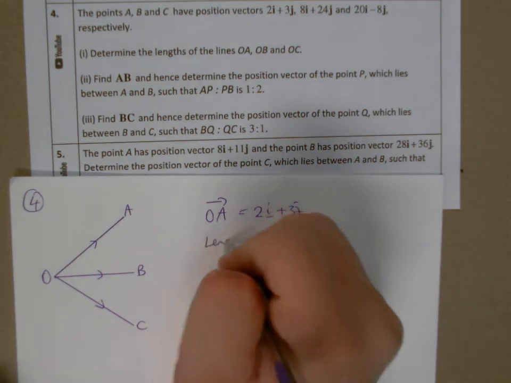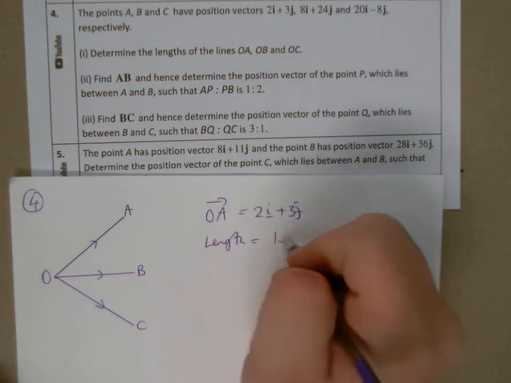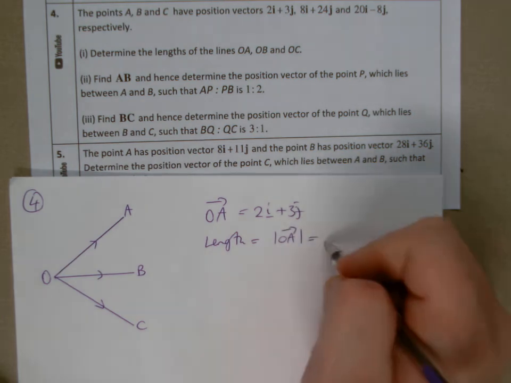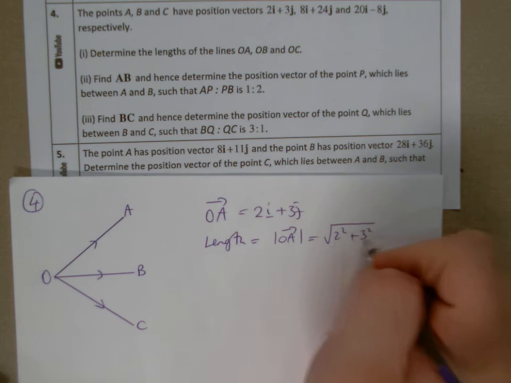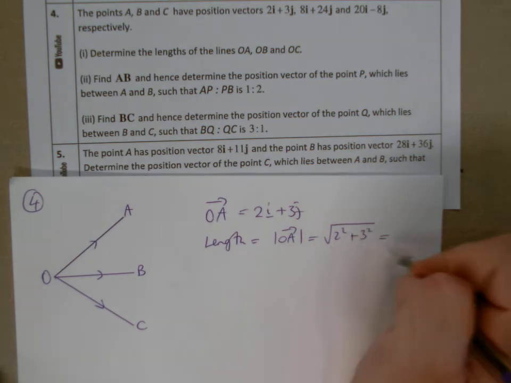Now to get the length of that, of course, you look at the modulus of it and you use Pythagoras. You square the 2 smaller sides on a triangle, and once you've added them, you square root the result, so that comes to square root of 13.